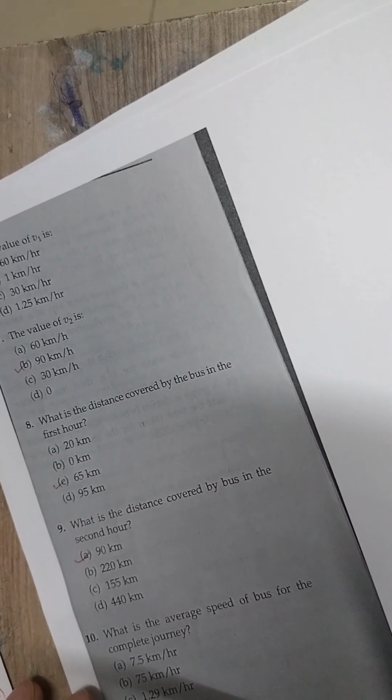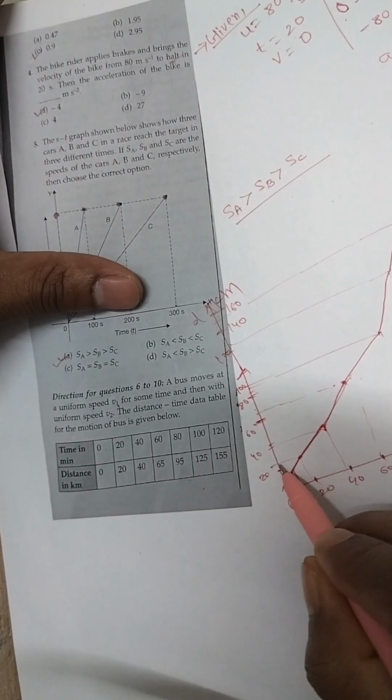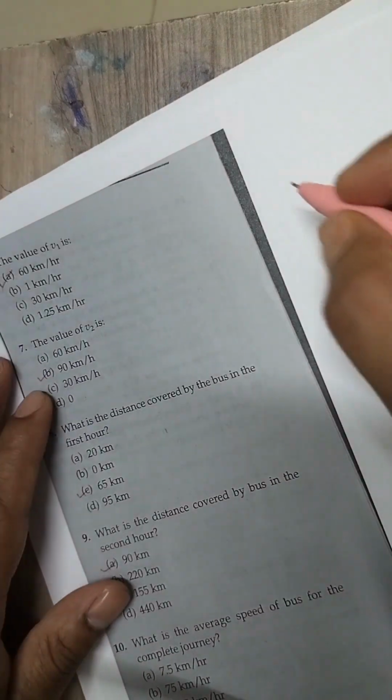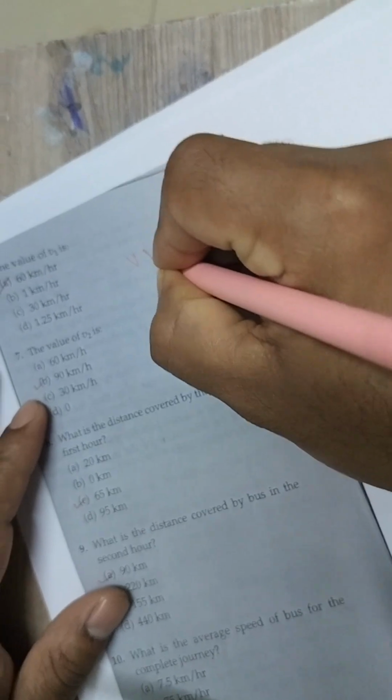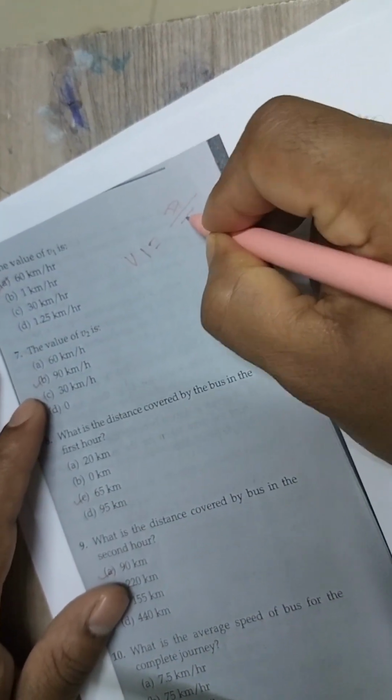The value of v1 is, they're asking the value v1. See, 20 minutes 20 kilometer, 40 minutes 40 kilometer. So speed v1 is equal to distance by time.